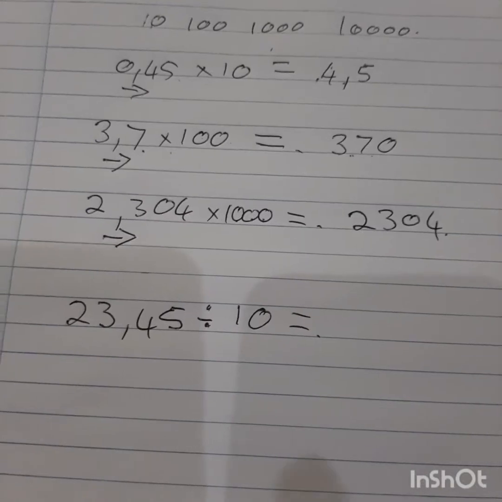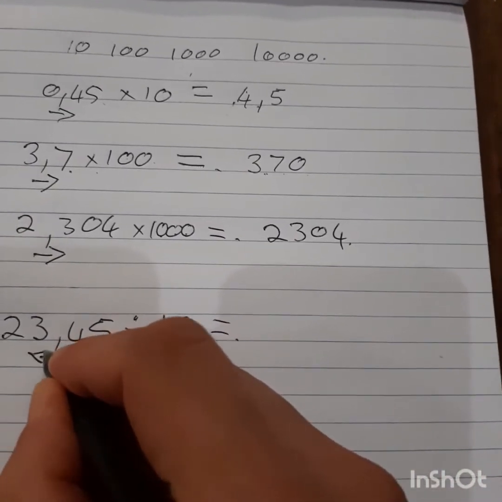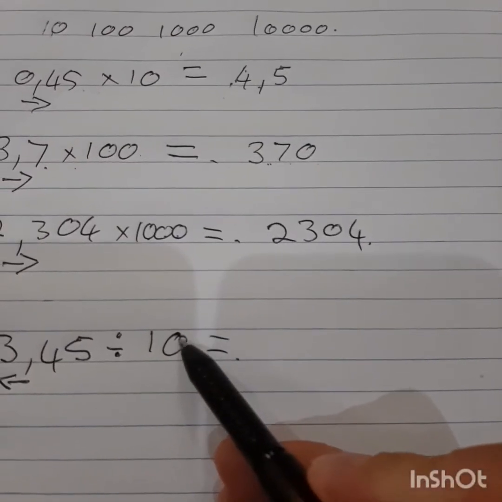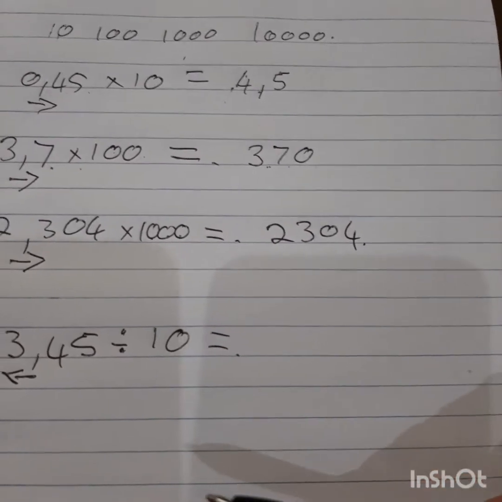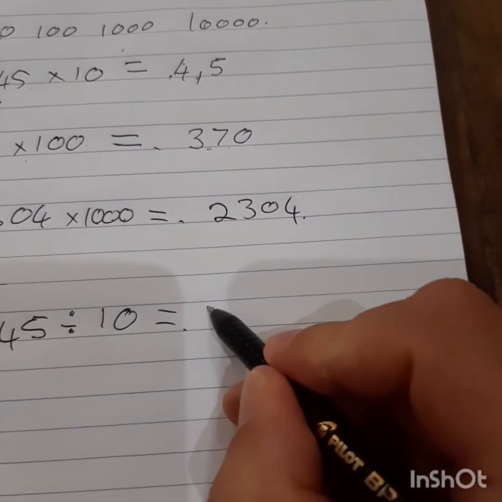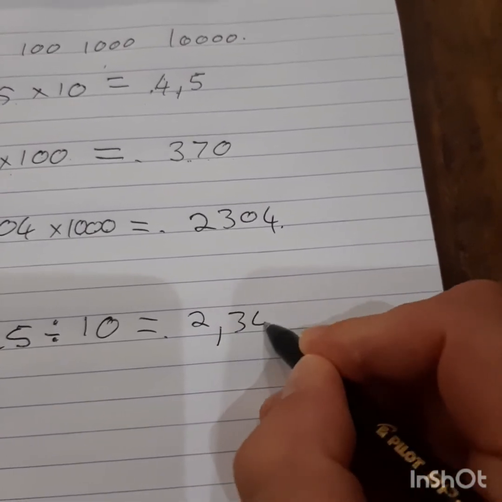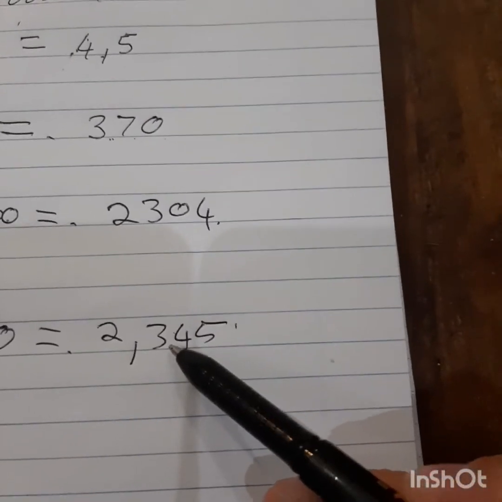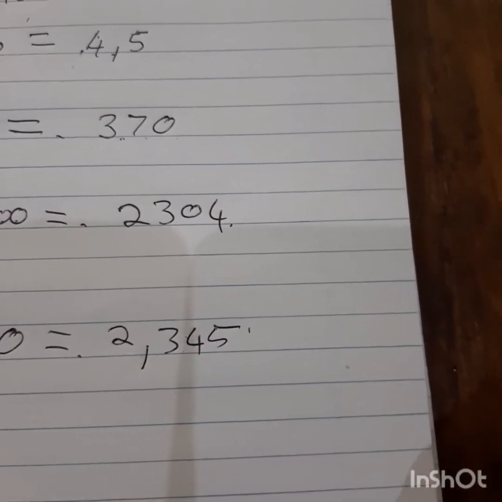So, because it's division, the comma is going to move that way. How many spaces? It's by 10. So, 10 means it's going to move one space that way. Your answer is going to be 2,345. So the comma has moved one space towards the left.